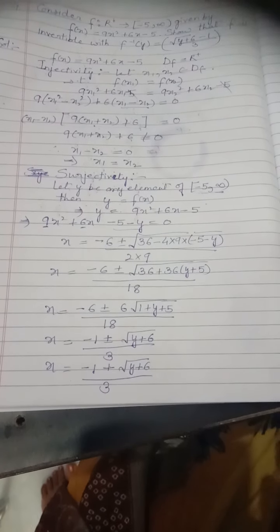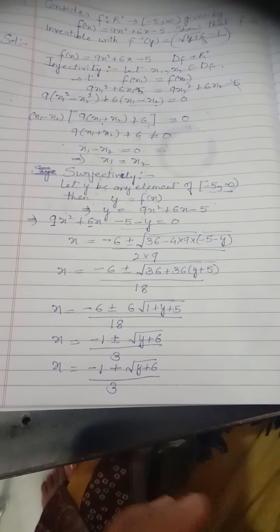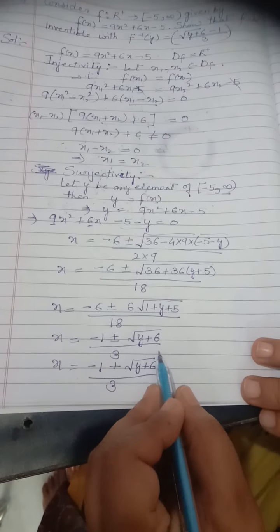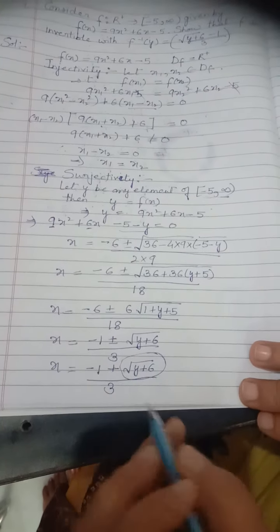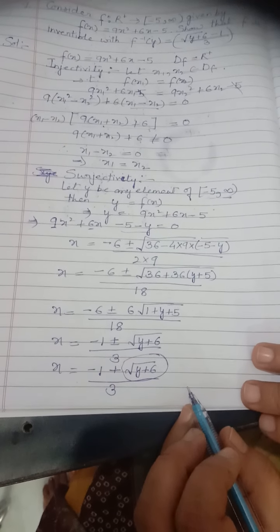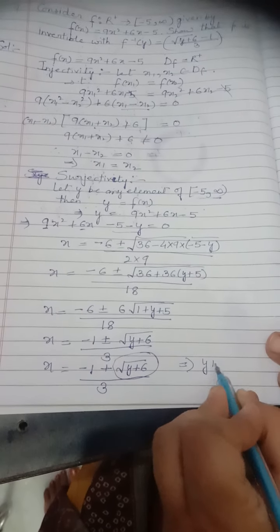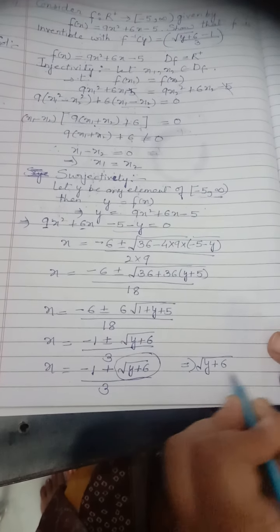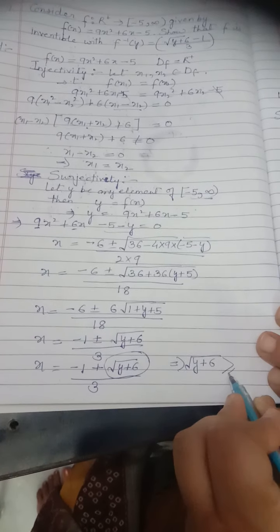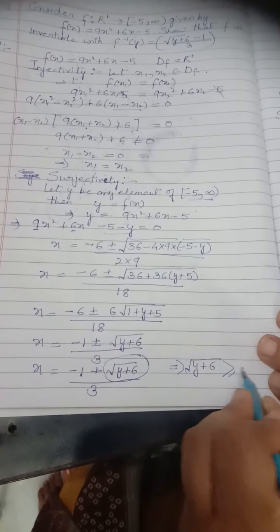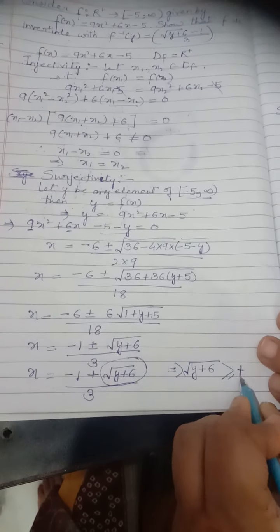And here we see that for x to be positive, this term should be greater than 0. This implies √(y + 6) should be greater than or equal to 1.